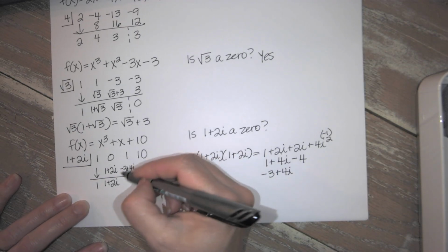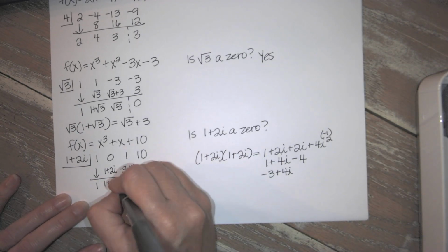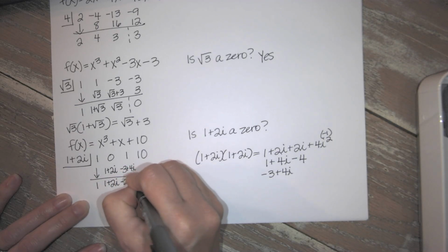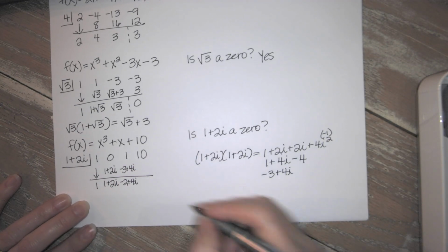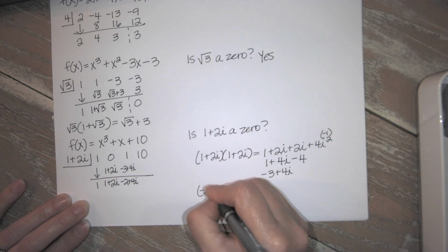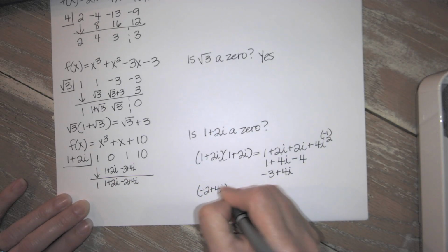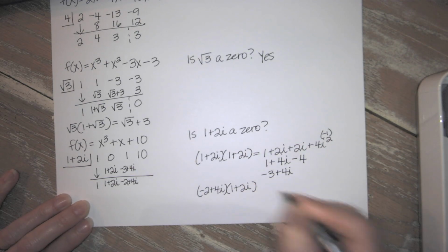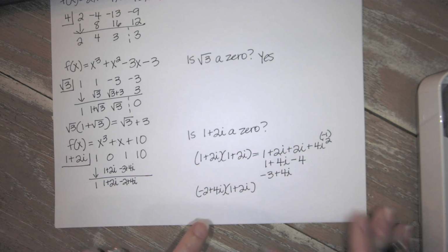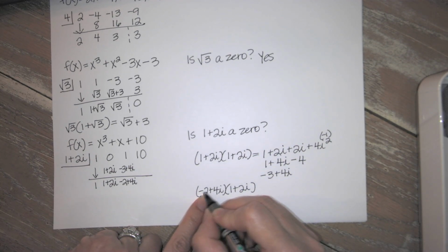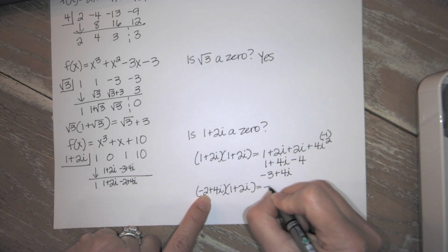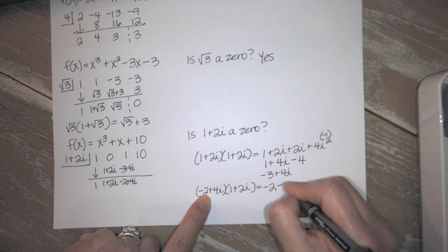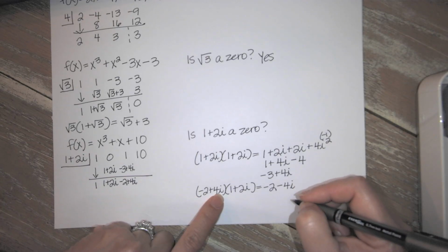All right, if I add that with the 1, then I'm going to end up with negative 2 plus 4i. And I'm going to have to come over here again because I need to multiply negative 2 plus 4i and 1 plus 2i together. All right, so I'm going to distribute again. Negative 2 times 1 is negative 2. Negative 2 times 2i is negative 4i.